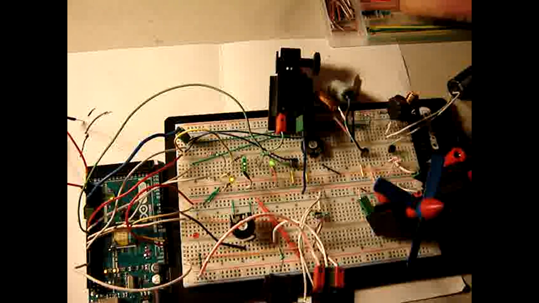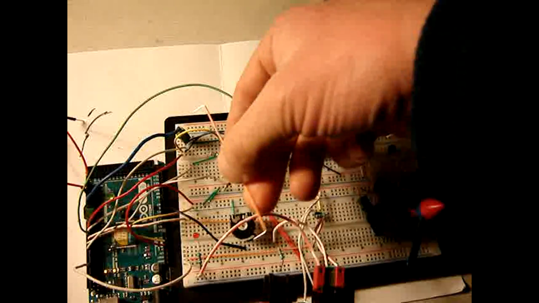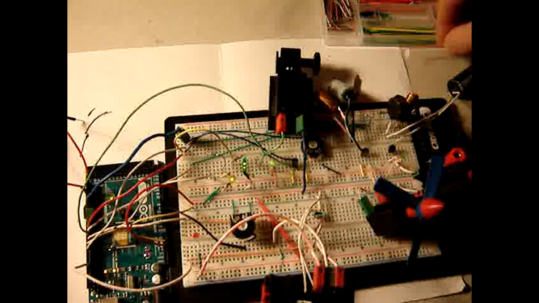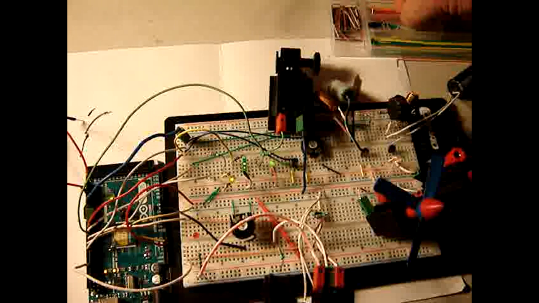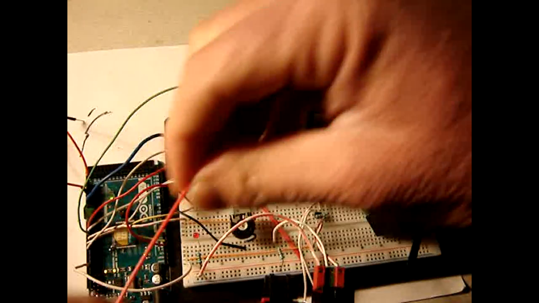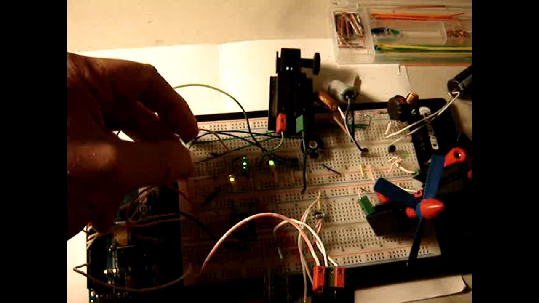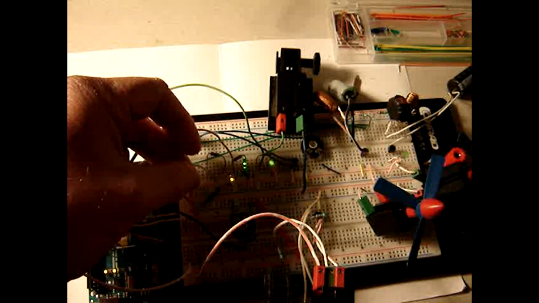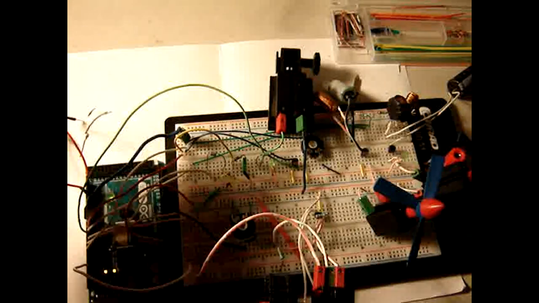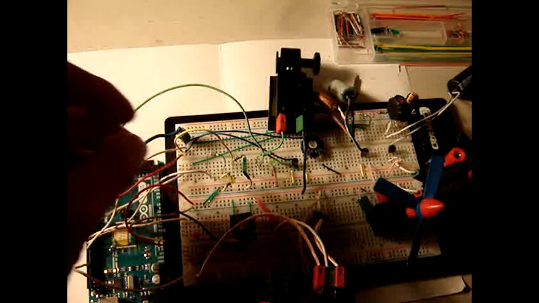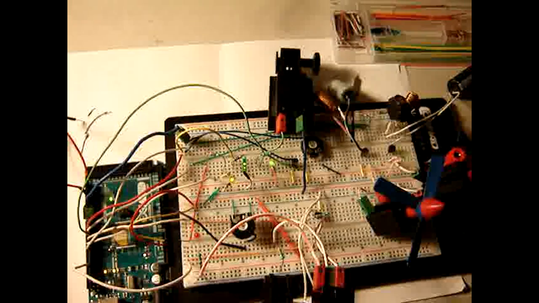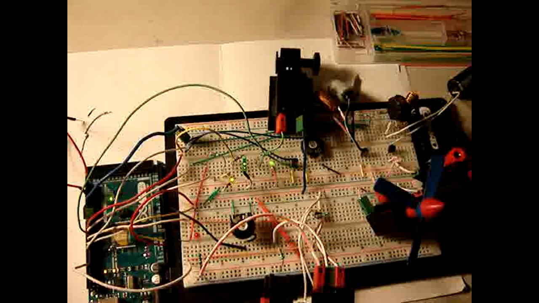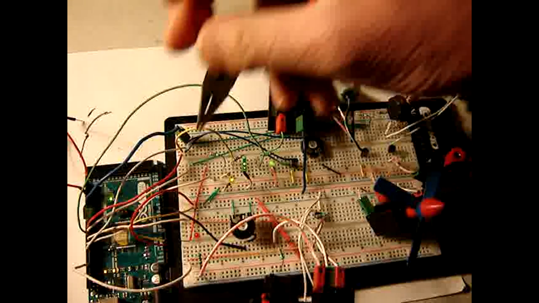But then a jump wire, and I'll take, is this too long? This is too long. I'll take this red one and I will put it somewhere between those places. And now with all those wires it's a bit of a mess.